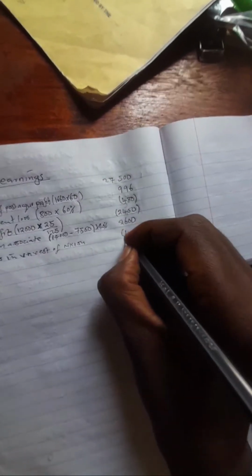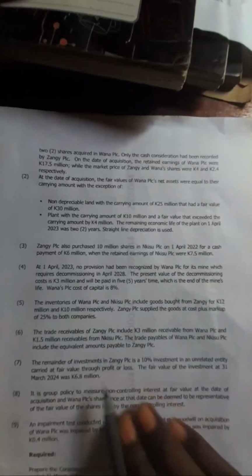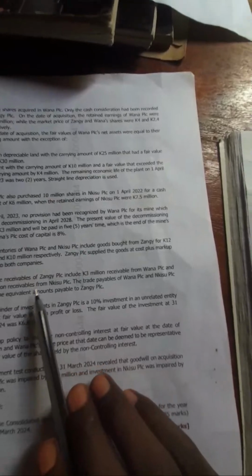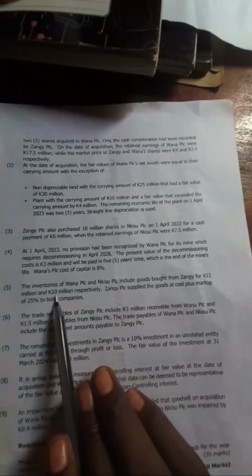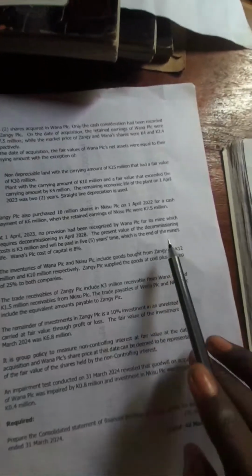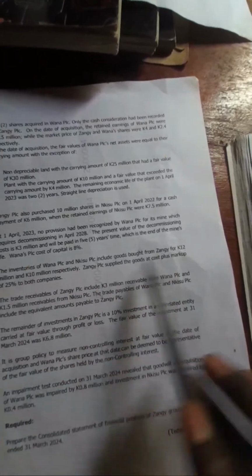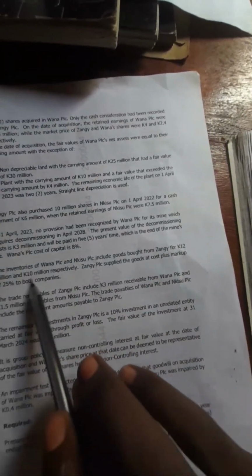We remove it out. So now there is also unrealized profit from the associate, as you can see here. In these inventories, these goods were forwarded. The parent also sold goods to the associate for 10.